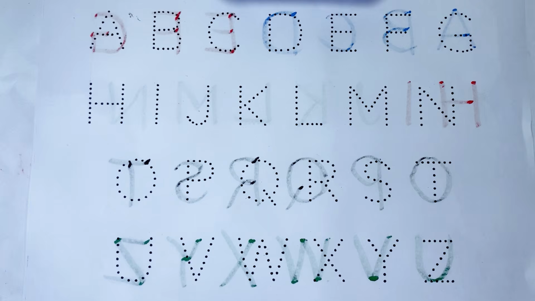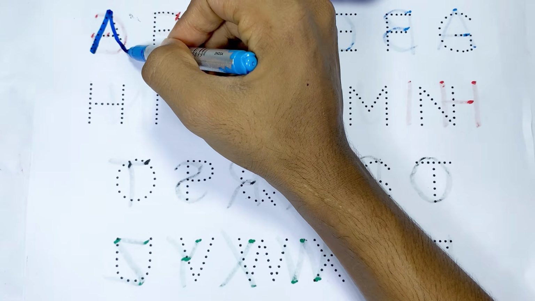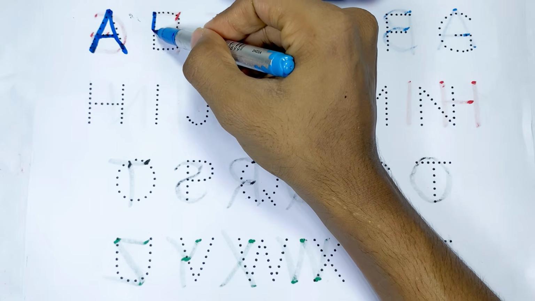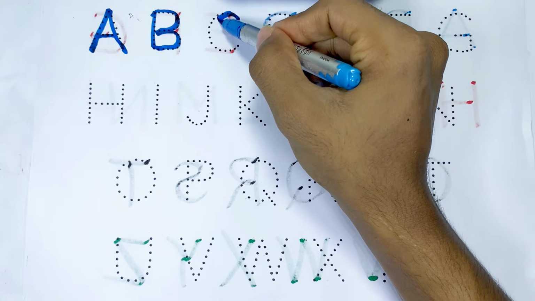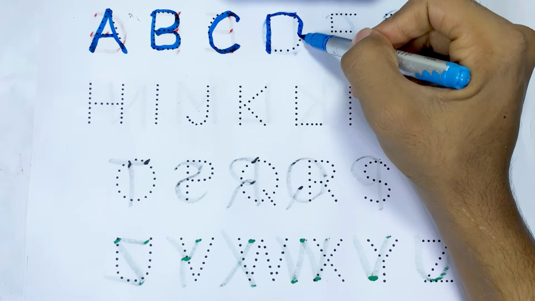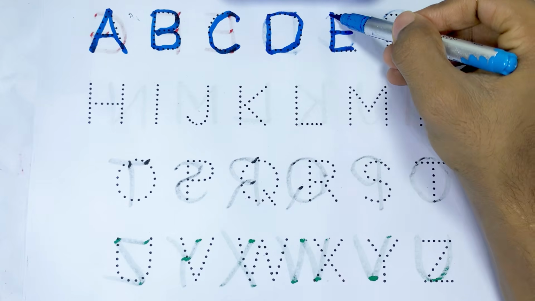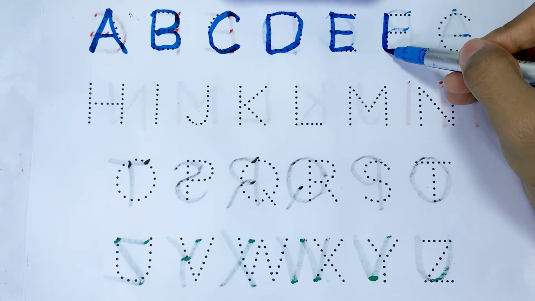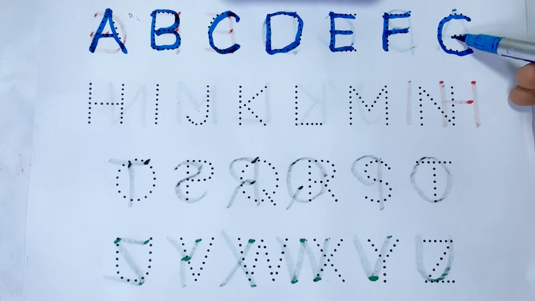So kids, now you draw A. A for apple. B for ball. C for cat. D for dog. E for elephant. F for fish. G for God. Kids, now you draw H.